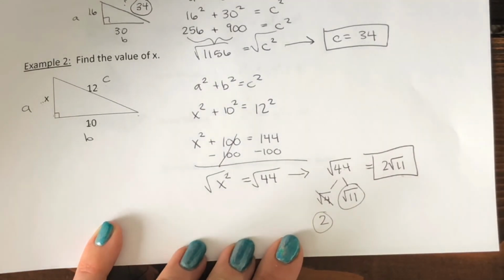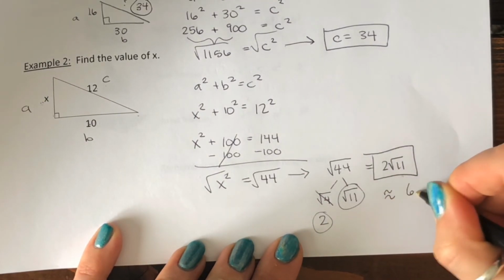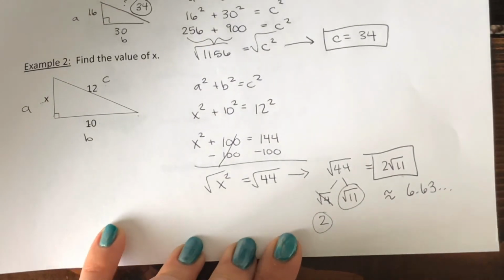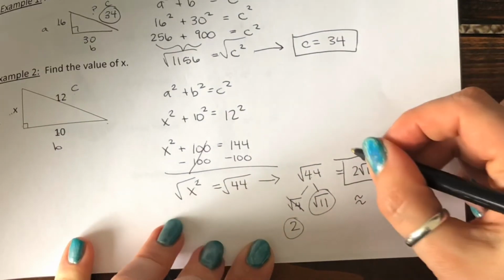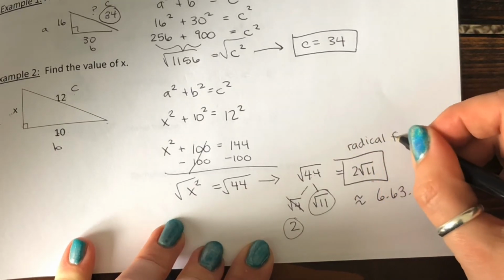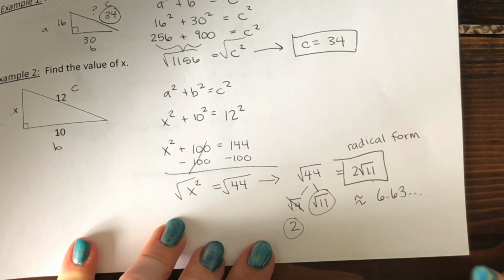And then sometimes they might want the decimal. If they want the decimal, you can just throw it in your calculator. But the decimal for that would be about 6.63, and it just keeps going. So just make sure you're paying attention to, do they want radical form? This is radical form, means it has a square root. Or if they want a decimal, they'll tell you what decimal to round to. So that's kind of your giveaway there.